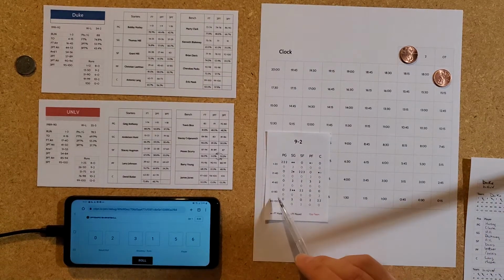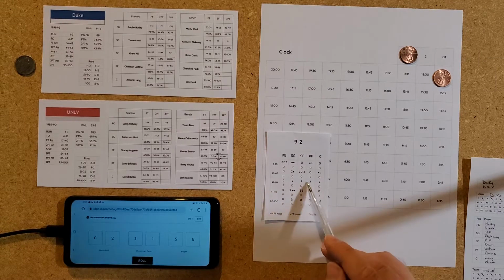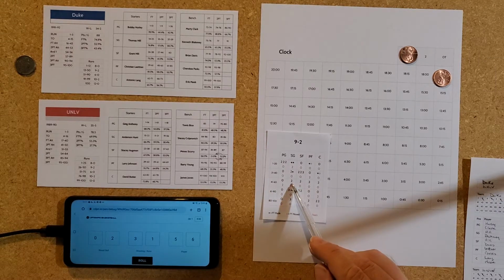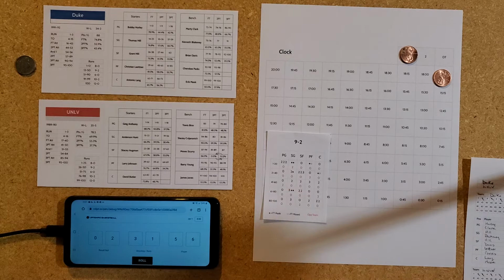So 56 is here. We have 2 for the shooting guard, Thomas Hill, 2 for Grant Hill, 3, Leitner cans a 3-pointer, and then 2 for Lang as he gets his first points of the day. 1, 2, 3, 4, 5, 6, 7, 8, 9.